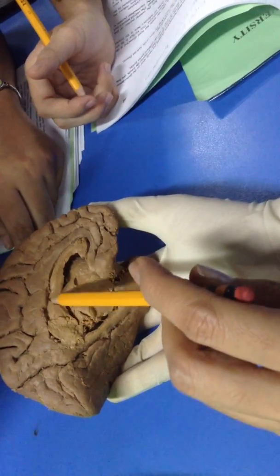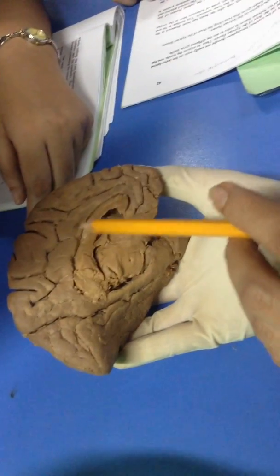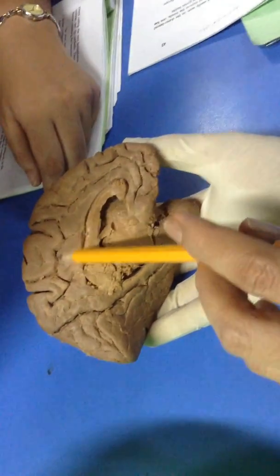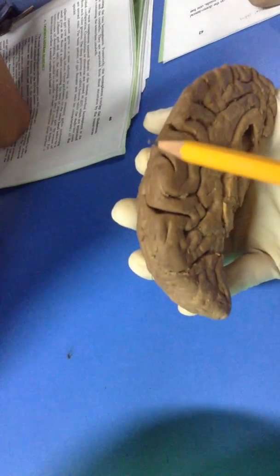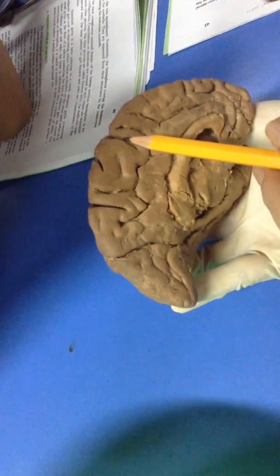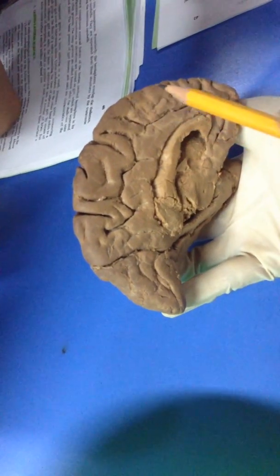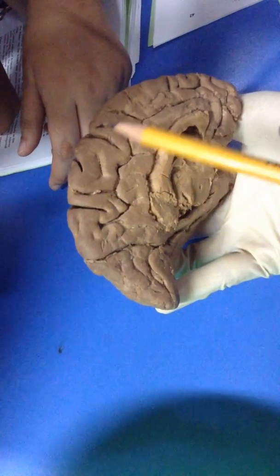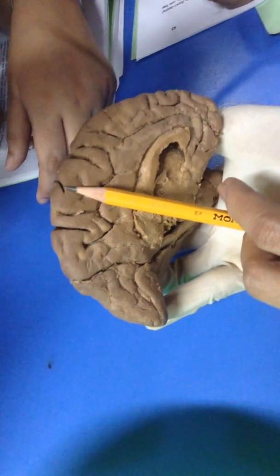On top of here, you have your callosal sulcus. This is your callosal sulcus. On top of your corpus callosum, you have your cingulate gyrus. On top of that, you have a sulcus, your cingulate sulcus. Now we try to locate our central sulcus from the front. This is the central sulcus. Anterior to that would be your precentral sulcus. Now we trace our cingulate sulcus, and we have an extension which makes our marginal ramus. So between our marginal ramus and your precentral sulcus would be your paracentral lobule.